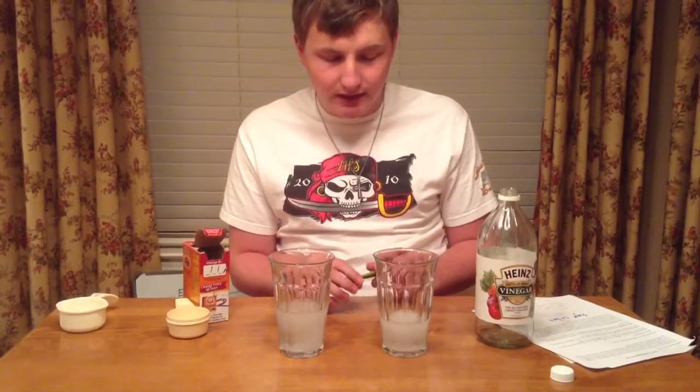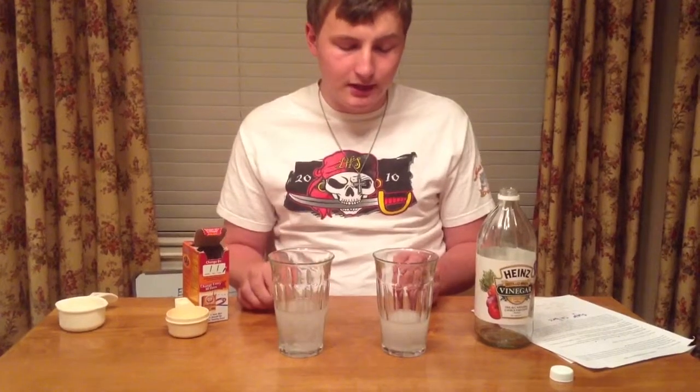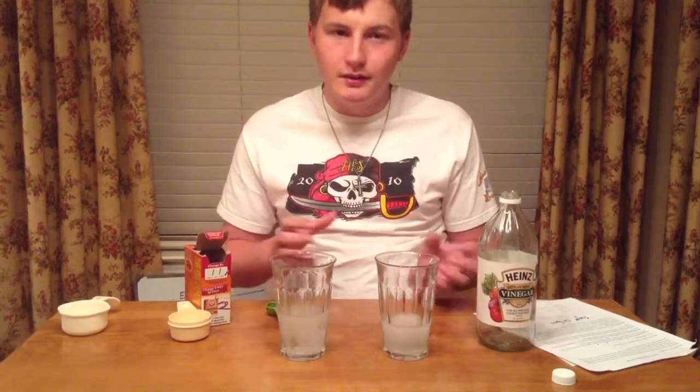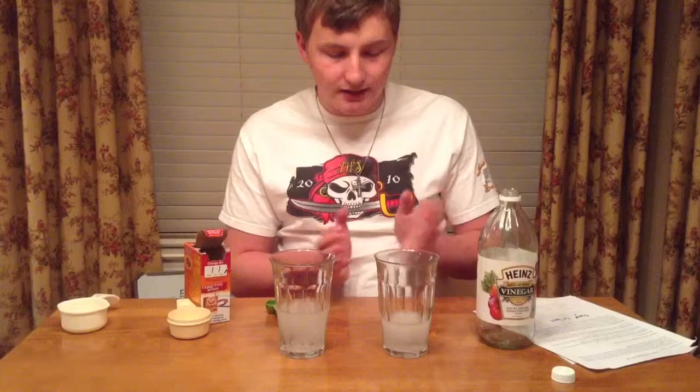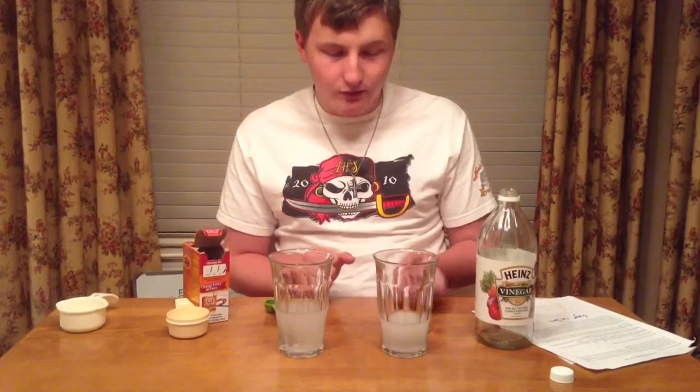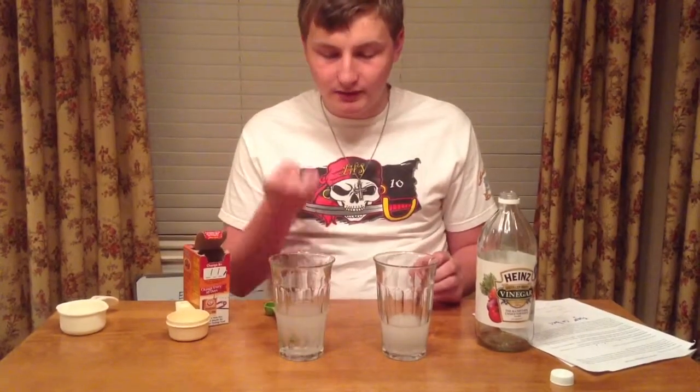So, because the vinegar was less concentrated, because when it's more concentrated, the molecules are more tightly packed and closely condensed with the baking soda, so they collide more and cause more reactions. But since there was water diluting this cup, the molecules weren't as tightly packed, so they didn't.